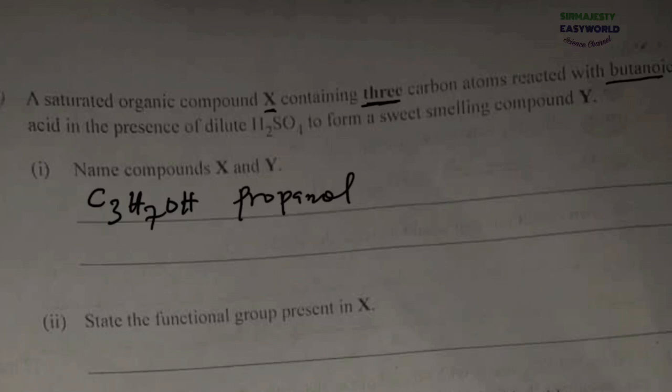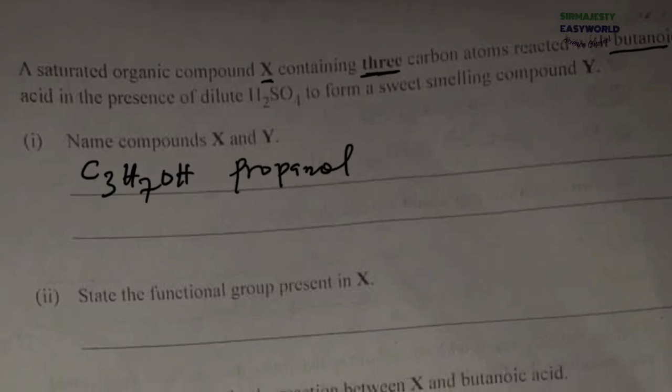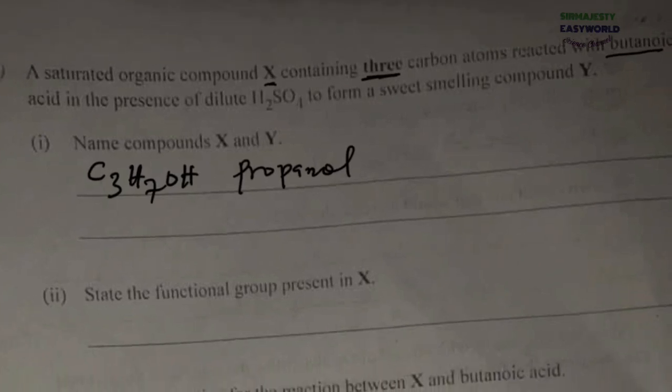Okay, then for the product, which is Y, we have to write the equation. First, they say butanoic acid. We have to write the equation and name the compound formed. Butanoic acid is having 4 carbons in total, so don't be deceived by writing C4H9COOH. No, if you do this one is pentanoic acid. Pent because this 4 plus this 1 carbon here gives us 5. So this is not butanoic, this is pentanoic acid.